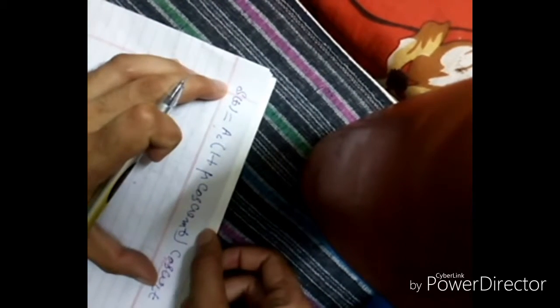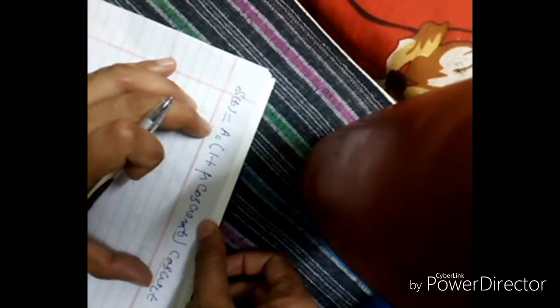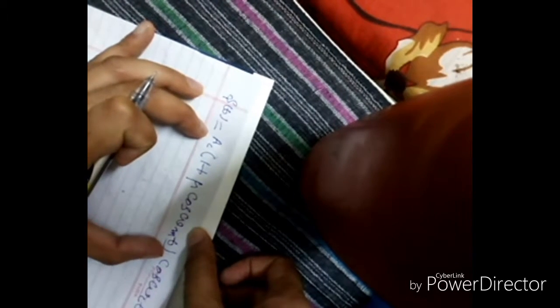For that, as we know very well, the amplitude modulated signal equation is S of t equal to Ac into 1 plus mu cos omega m t, into cos omega c t. This is my amplitude modulated signal expression. Now I want the envelope of the message signal. What is the envelope of the message signal?